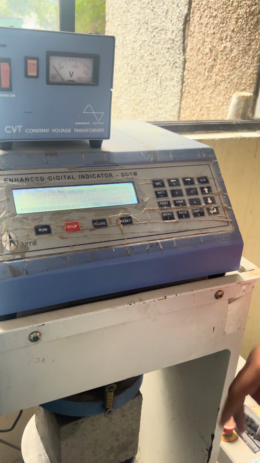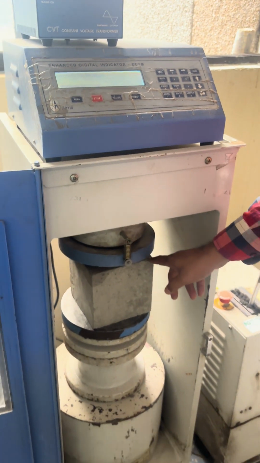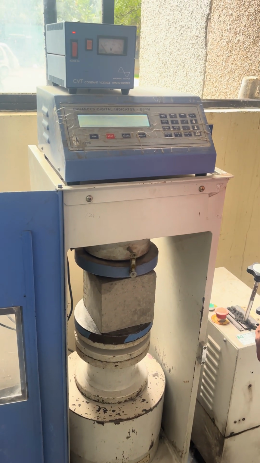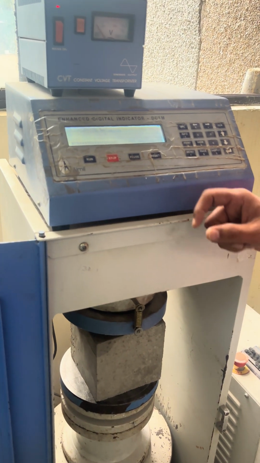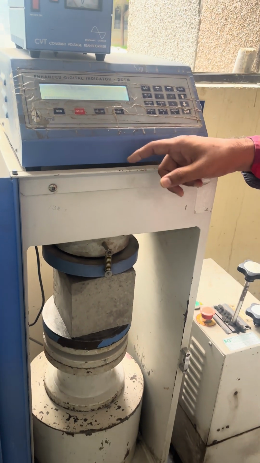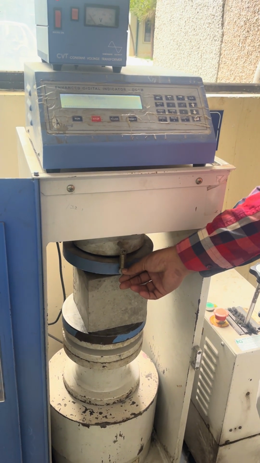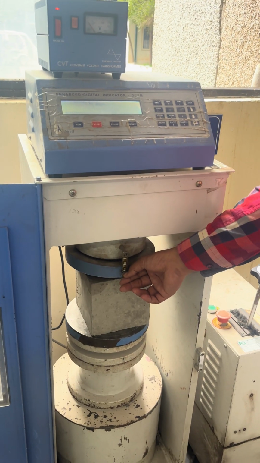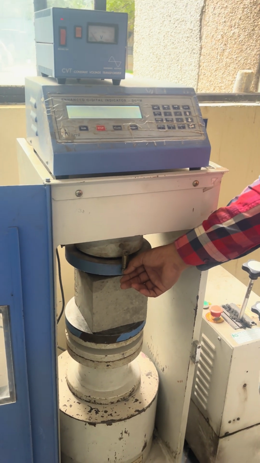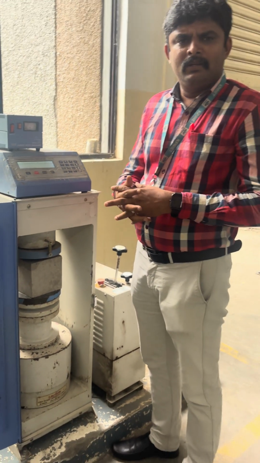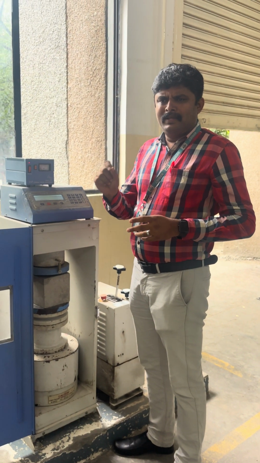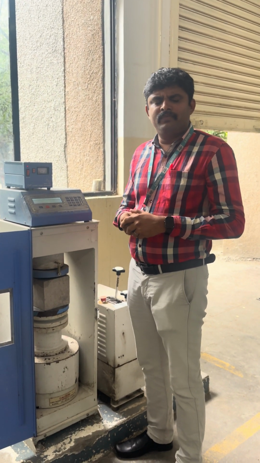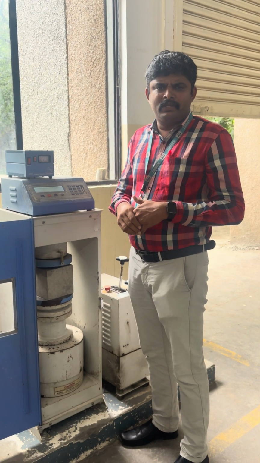Instead of 150 mm, you can use a 100 mm cube also. For mortar cubes we use the size 75 into 75 for finding the compressive strength of cement. Compressive strength of cement means we are finding the grade of cement, for example OPC 43, 53 and 33, where the numerical values 43, 33 and 53 indicate the compressive strength of cement.